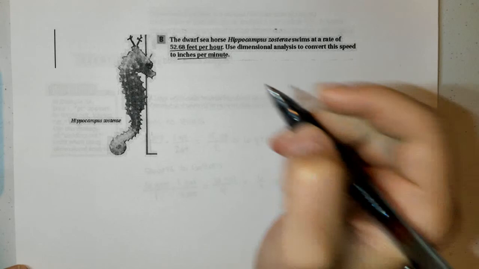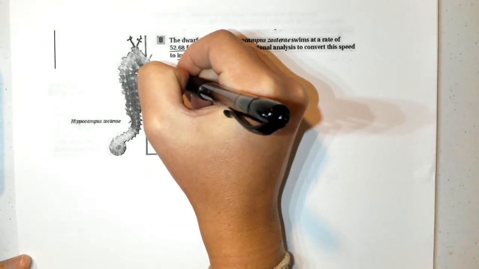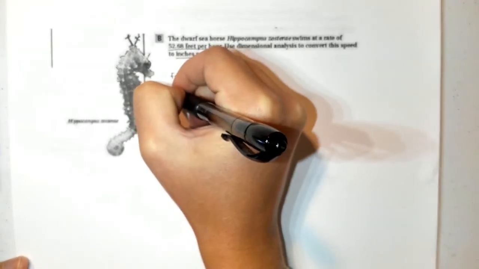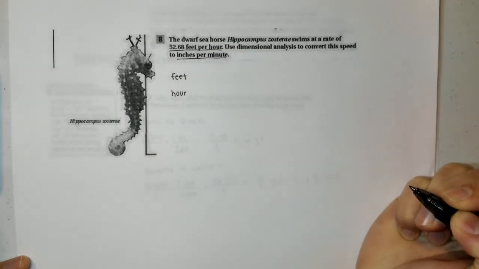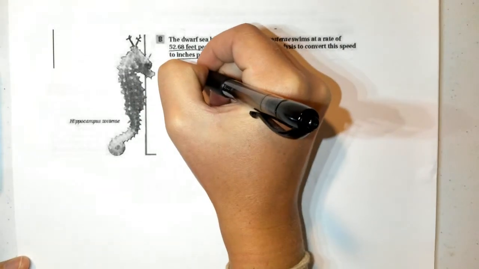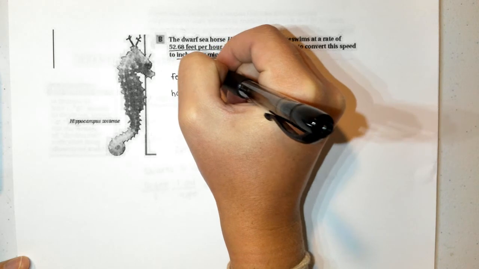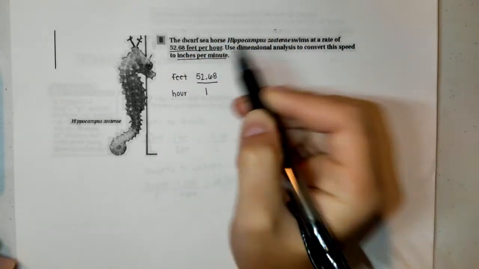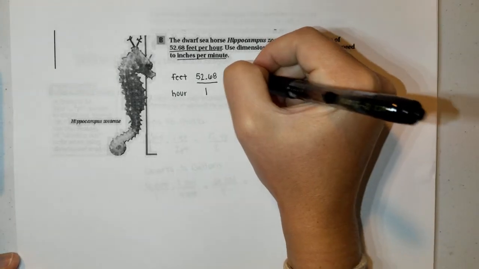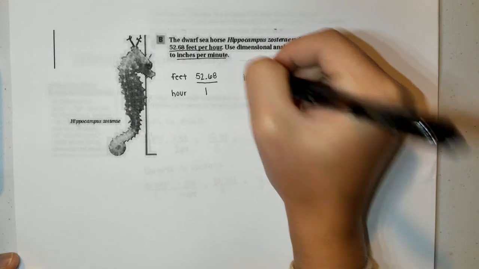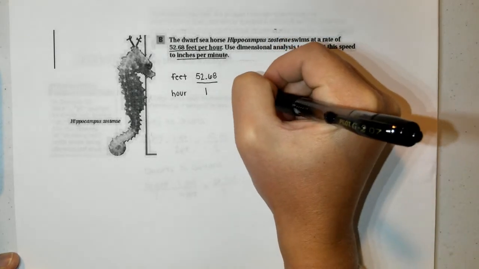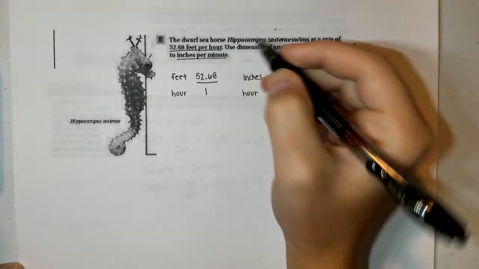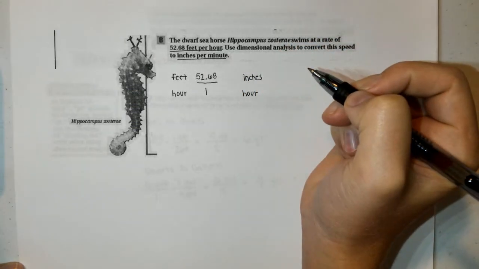So what I like to do is we have feet per hour, and I'm going to write this as a fraction. So we have 52.68 feet, and it's per 1 hour. And we want to change it to inches. So now we're going to go for inches per hour. Okay, so to go from feet to inches, we know that there's 12 inches in a foot.